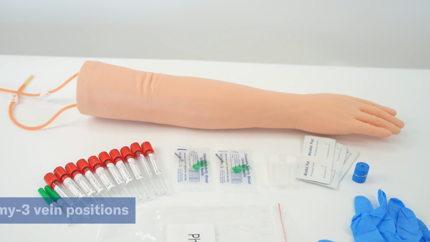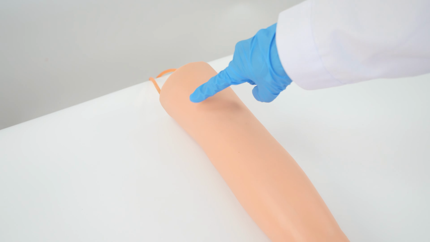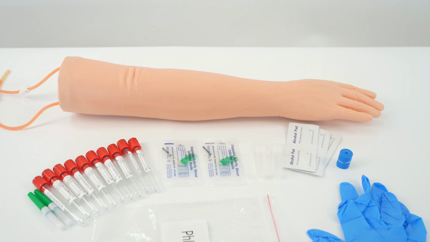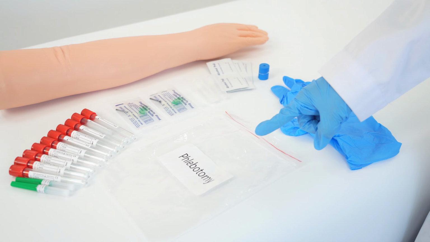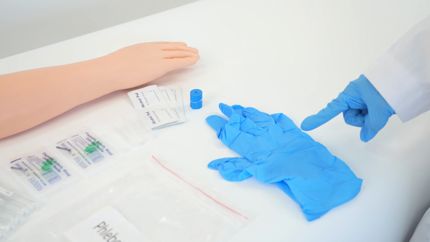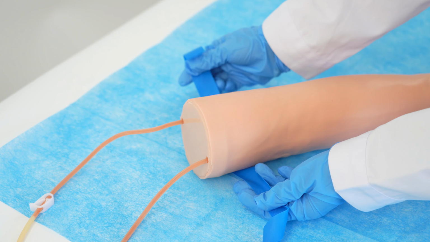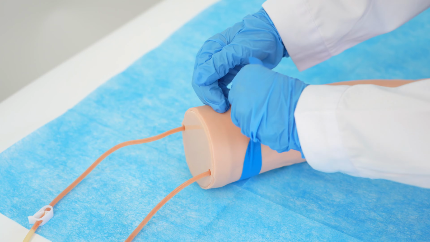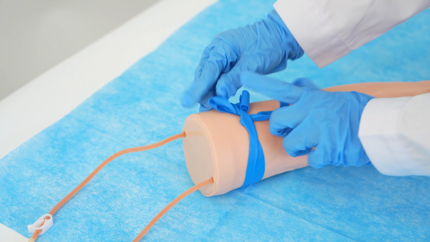Next, we'll practice phlebotomy, focusing on 3 vein positions: cephalic vein, median cubital vein, metacarpal vein. On the table, you can see the tools for this scenario: phlebotomy bags, gloves, tourniquets, alcohol pads. Adjust the arm by positioning it flat on the work surface for easier access to the veins. You may need to adjust the clamping settings on the arm to make each vein more prominent.